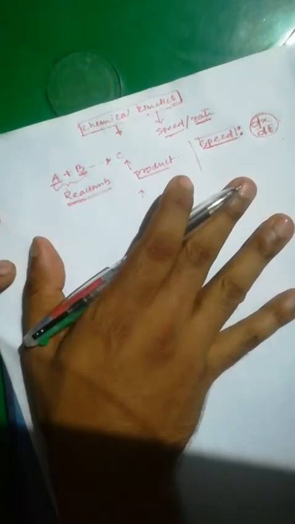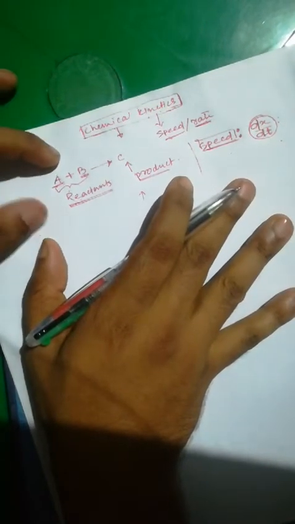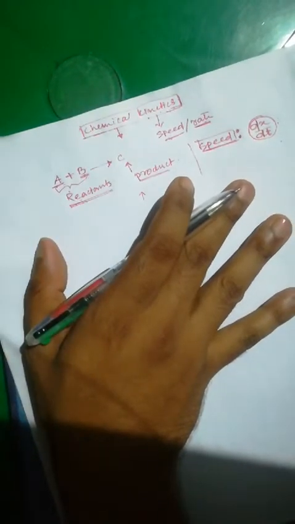This is the main point you have to remember for this chapter. The amount of the reactant will be decreased and the amount of the product will be increased.